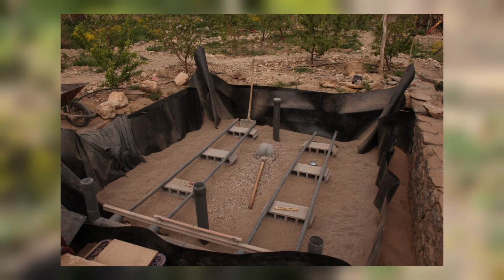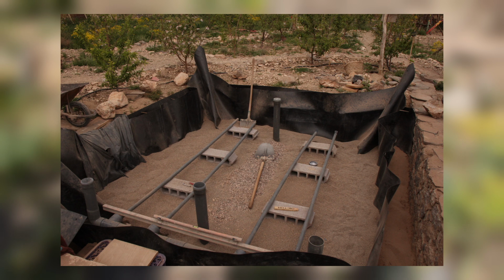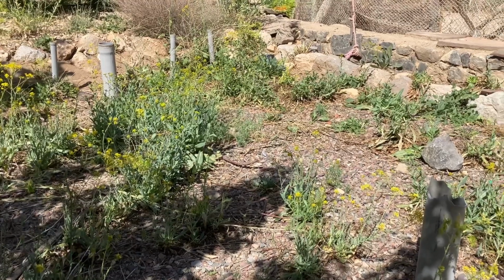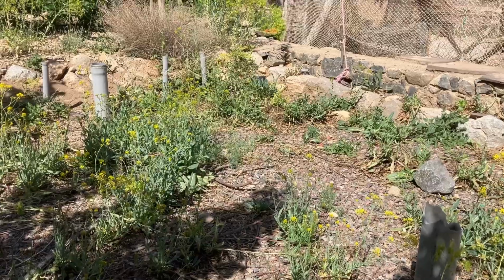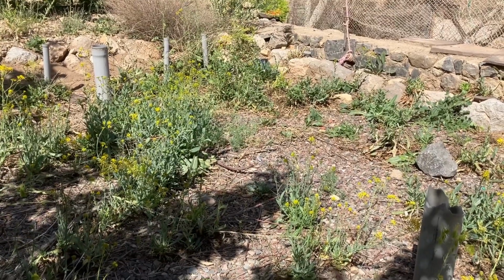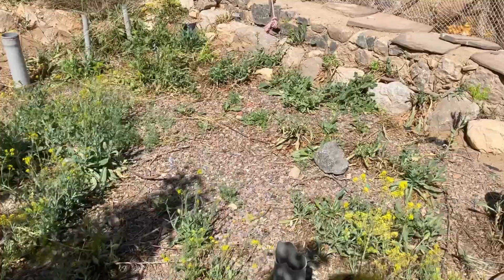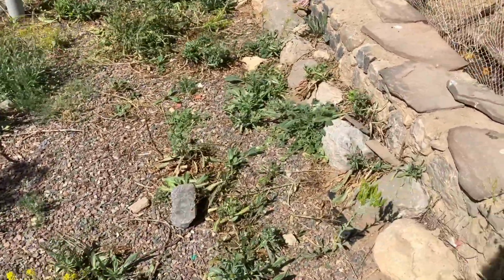This is a biological filter because it's not the sand itself that cleans the water. It is the algae and biological life, microbes, that are cleaning the water by eating the nutrients.